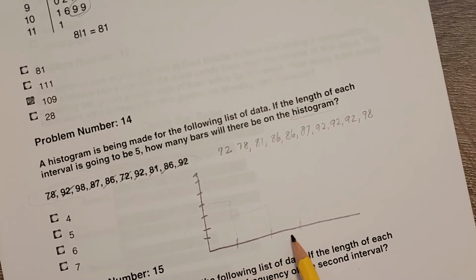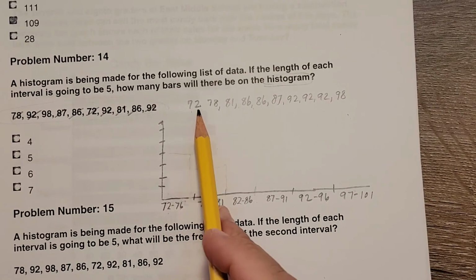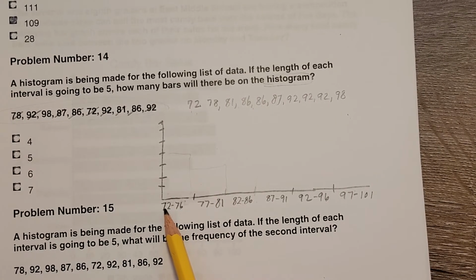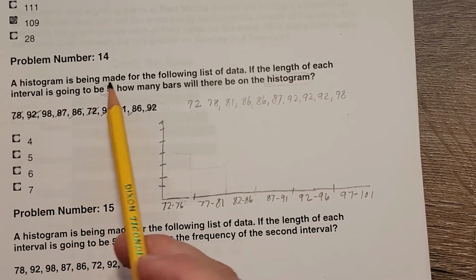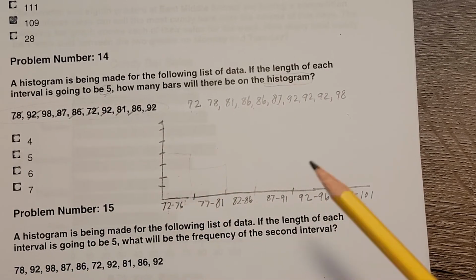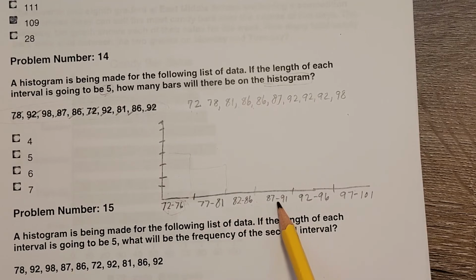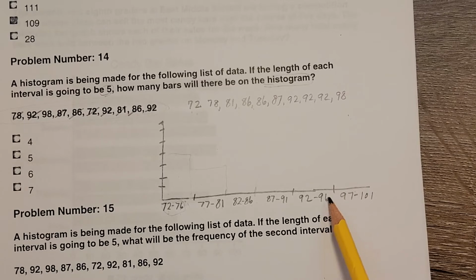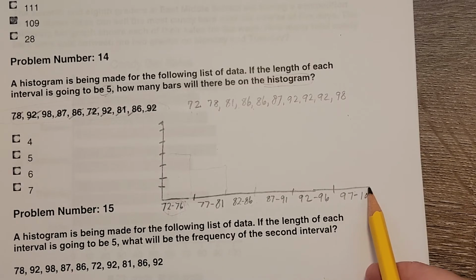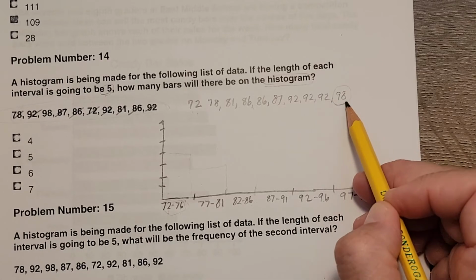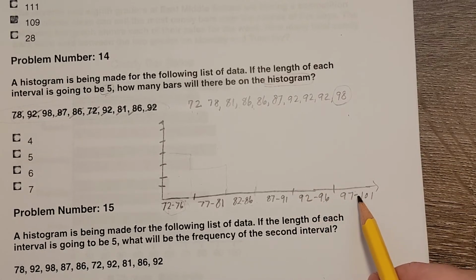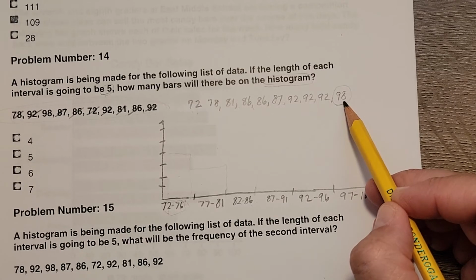So we've got to figure out how many bars we're going to have. What I did is I started with the smallest number, and I made the length of it 5. So 72, 73, 74, 75, 76. That's 5. And then I started from 77 and counted up 5. Then I counted 5 for this interval and this interval and this interval. And finally, this last interval. I couldn't stop here because I have a 98, and this interval would not include 98. So I had to go one more interval to be able to include 98.